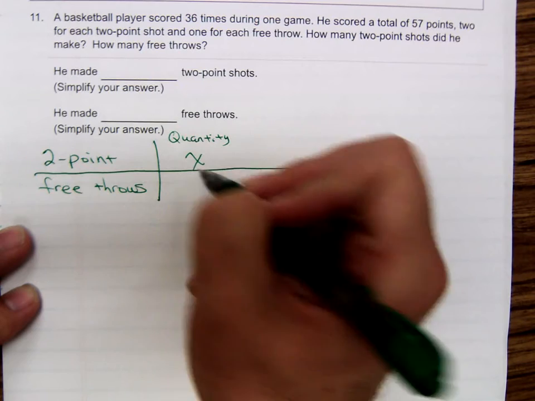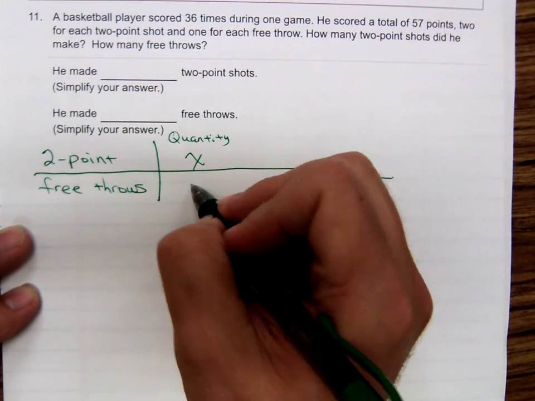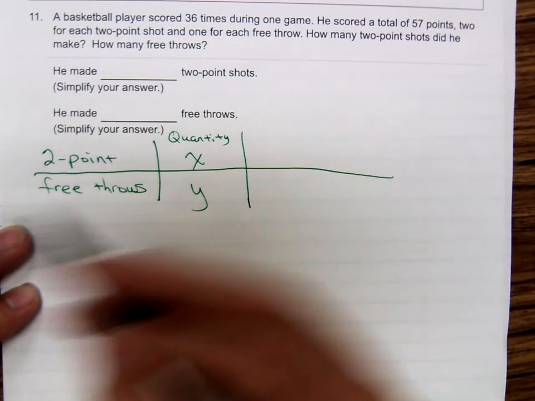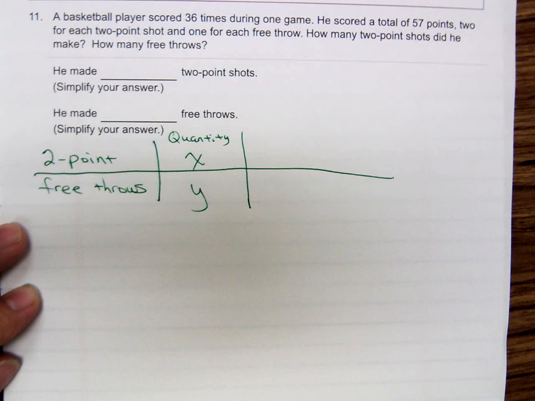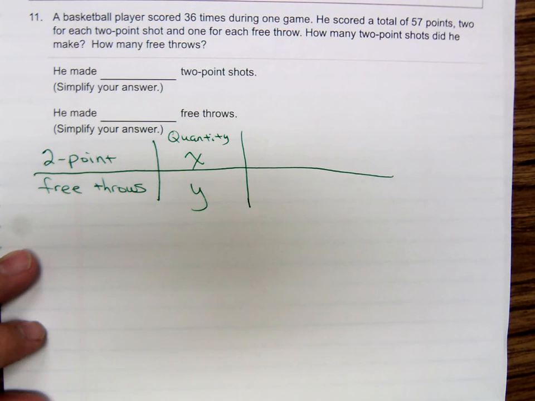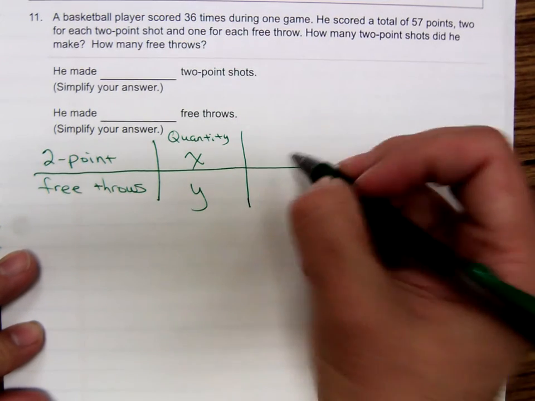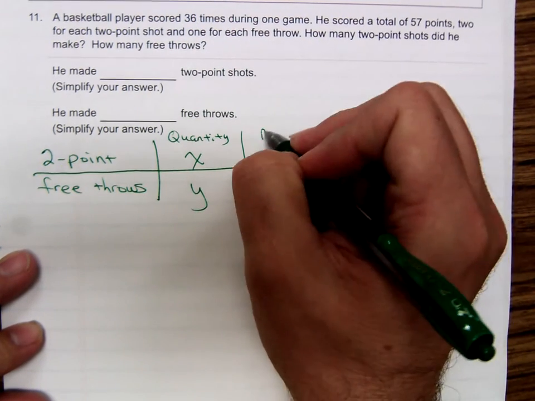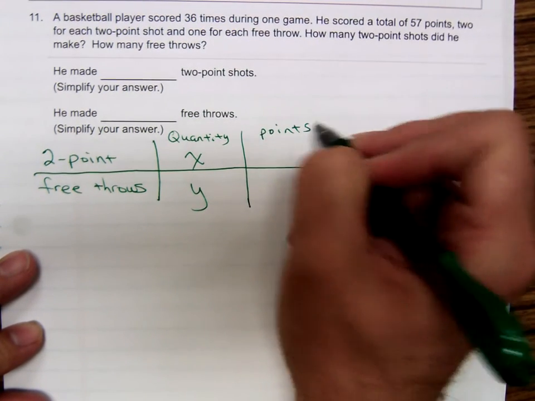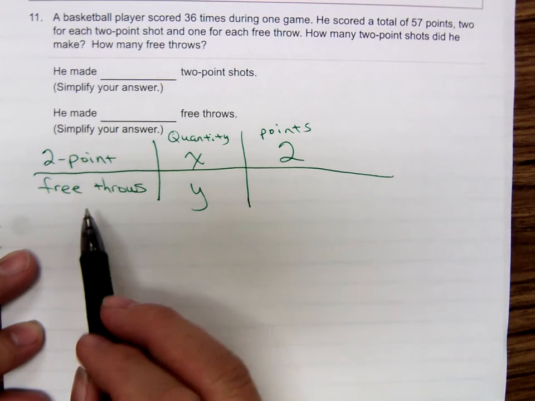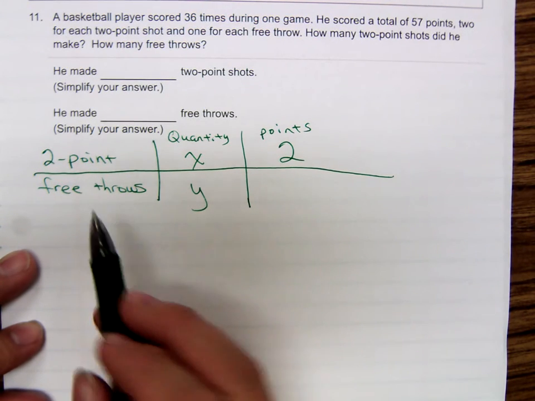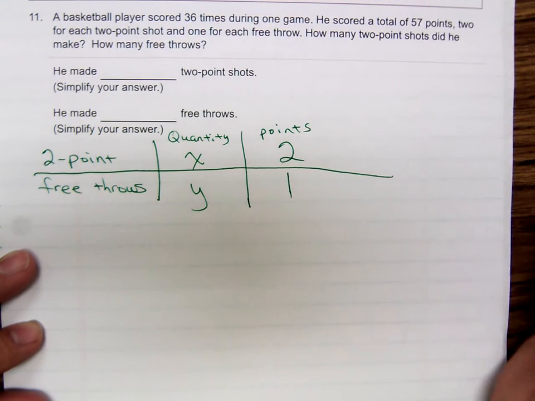He made x 2-point shots and y free throws. Why do I want to call them 3-point shots? They're free throws. And they told us that each 2-point shot is worth 2 points, and each free throw was worth only 1 point.